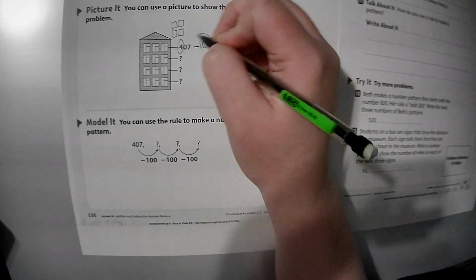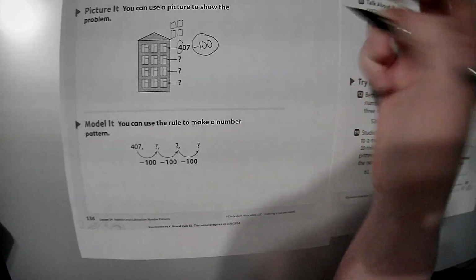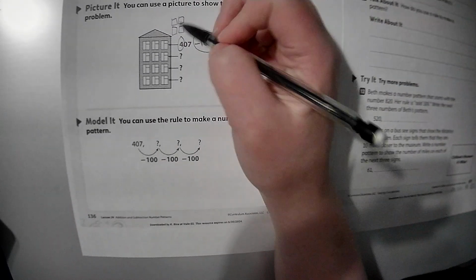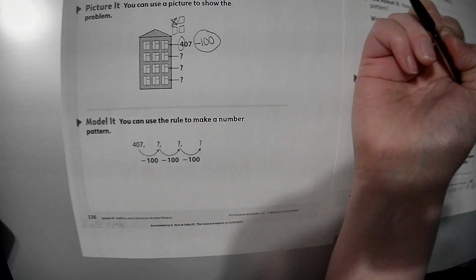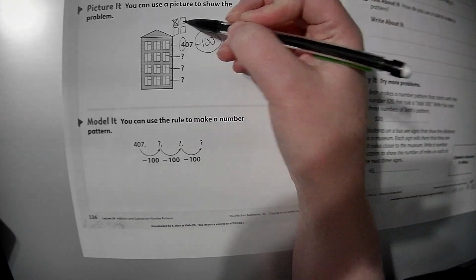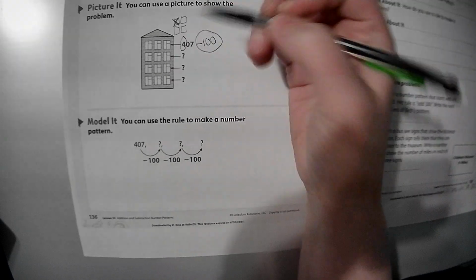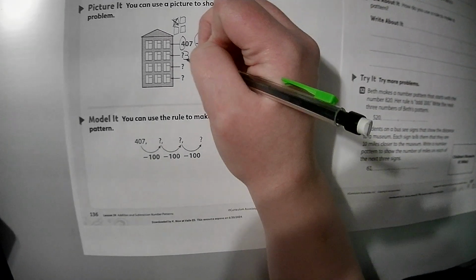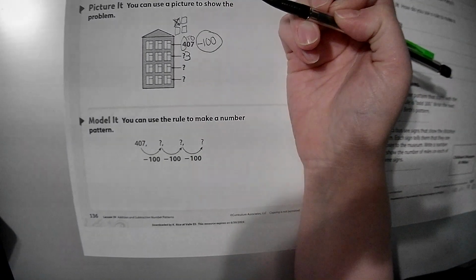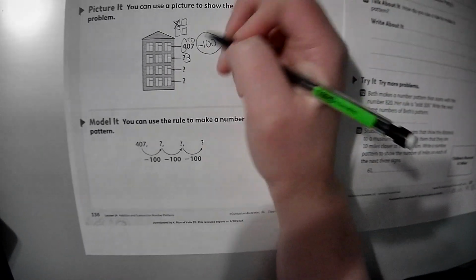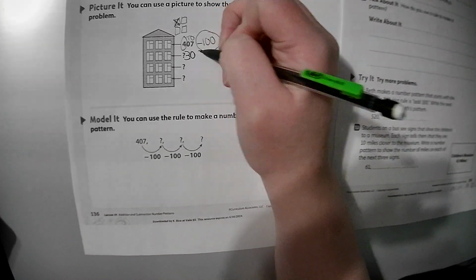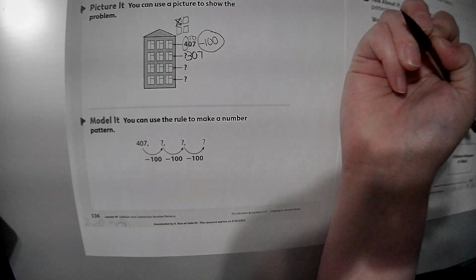How many hundreds do I need to take away? 1. 100. So if I take away 100, how many hundreds do I have left? 1, 2, 3. 300. Did I talk about the tens or the ones? No way. So if I don't talk about them and there's no question about them, they stay the same.